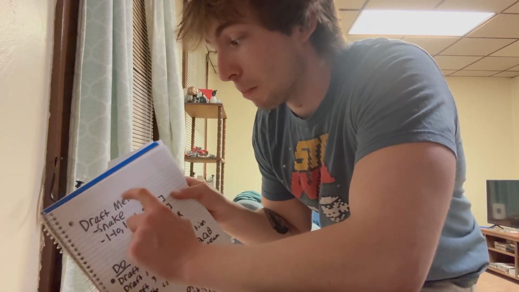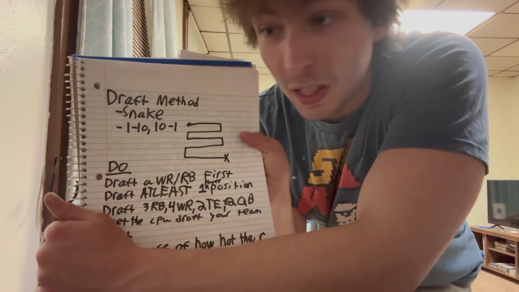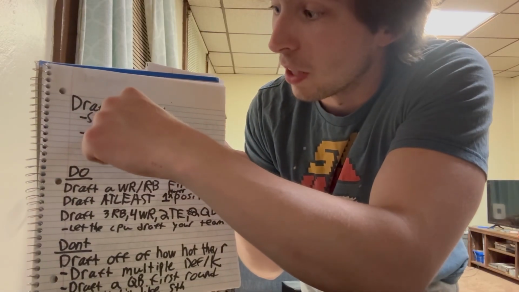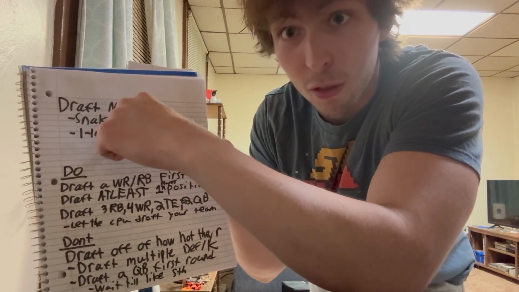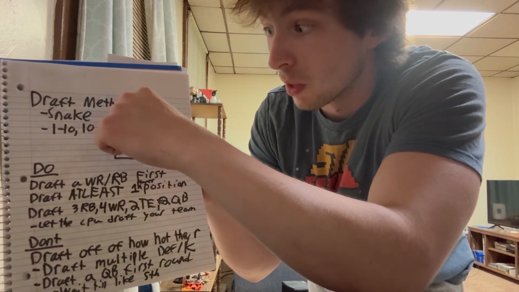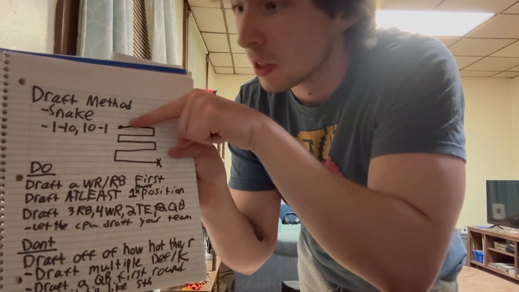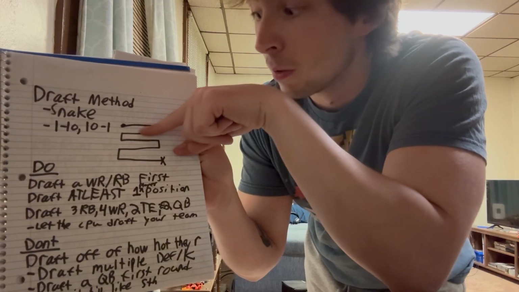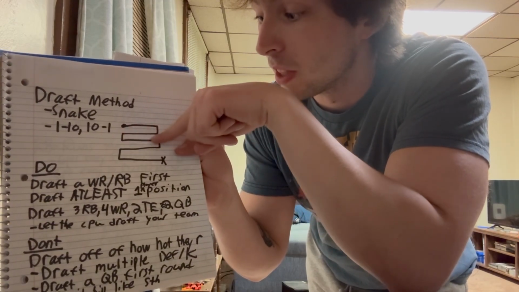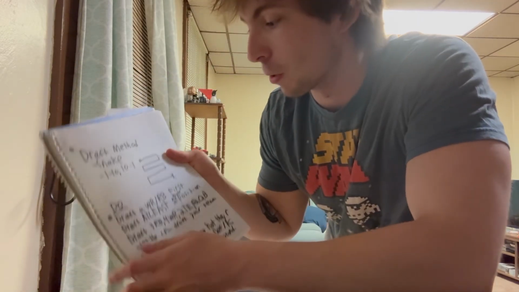So we're going to go into the drafting, as in the draft method. We are going to be using what is called the snake method, which means that we're going to go from draft picks 1 through 10 to 10 through 1. This dot indicates 1, 10, 10, 1, 1, 10. And we're going to do that the entire way until all of our draft picks are done.